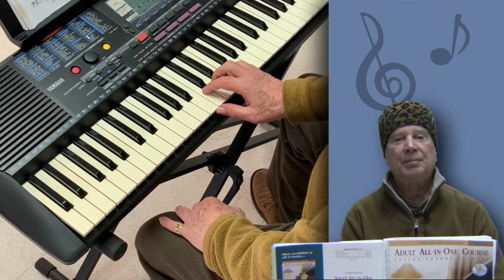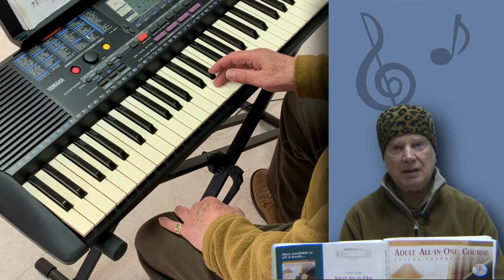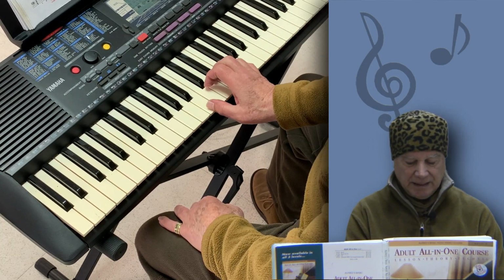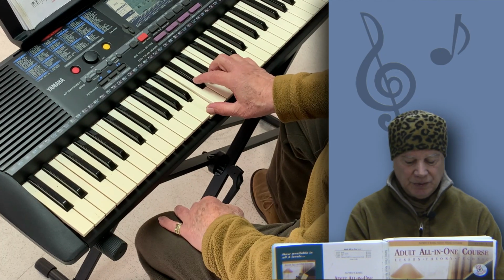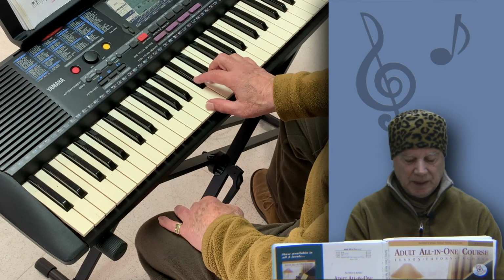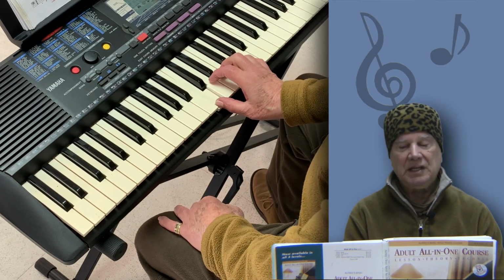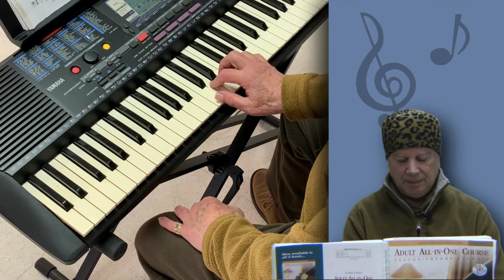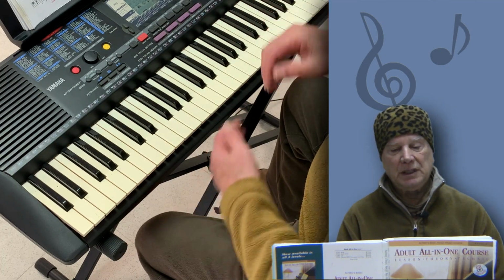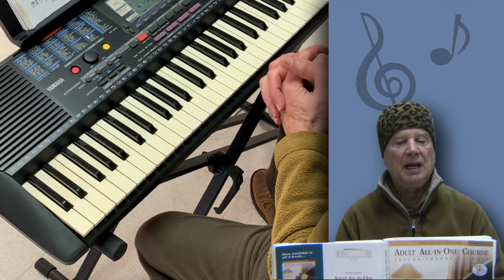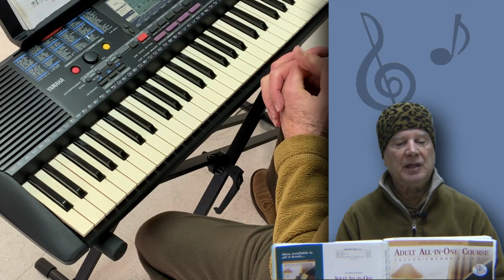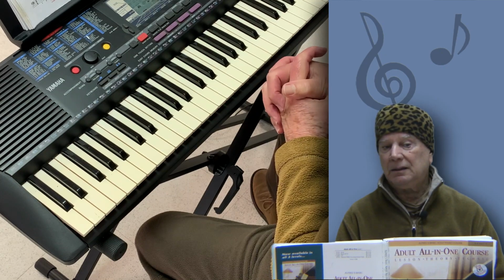And then a whole step is simply two half steps. So if you were at B, here's a half step, here's a whole step. Or C to D is a whole step, because that's what we're dealing with a lot now, half steps and whole steps, as we're dealing with the major scale.